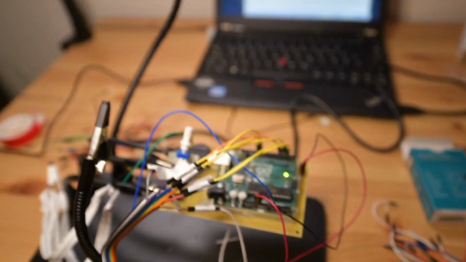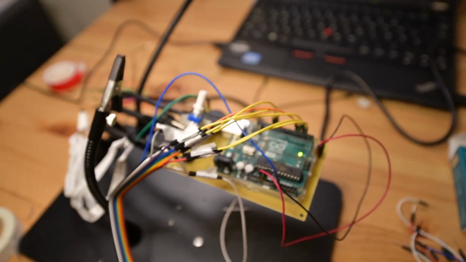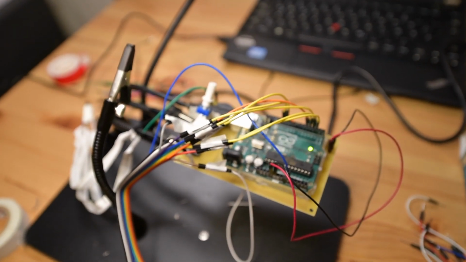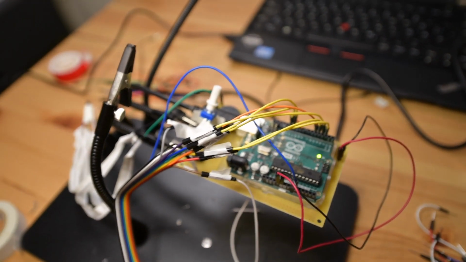I'm gonna wrap this up for today and tweak the software a bit longer, and in a few days or weeks I should have it in the server.